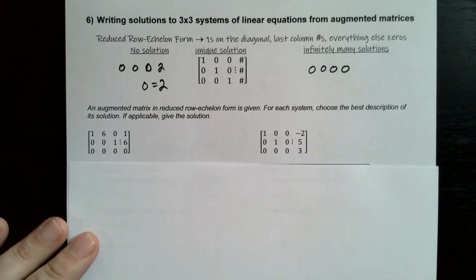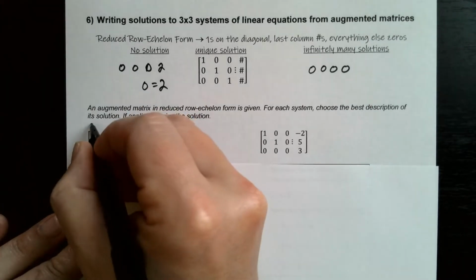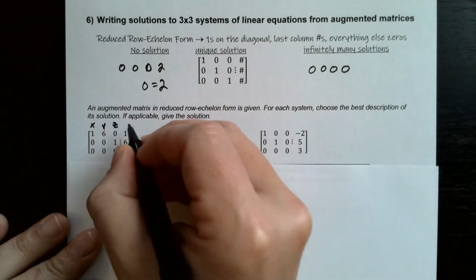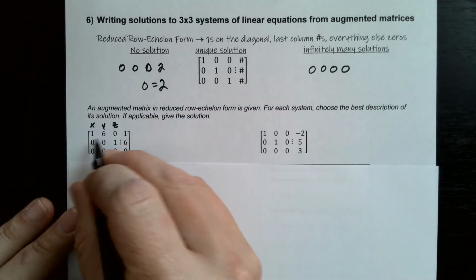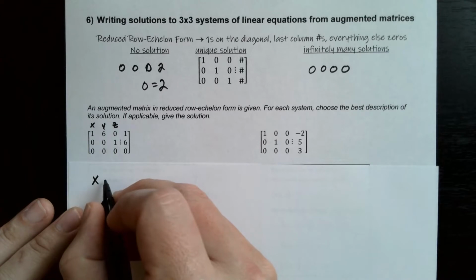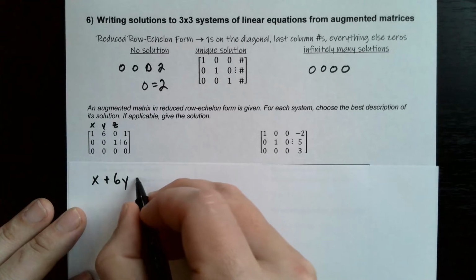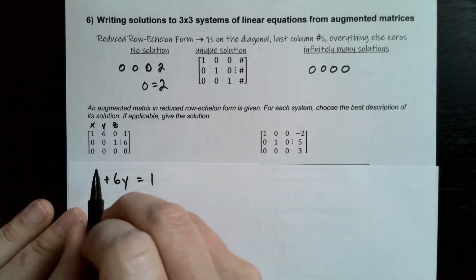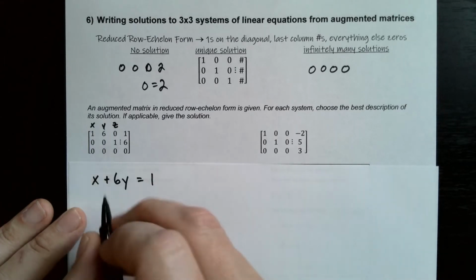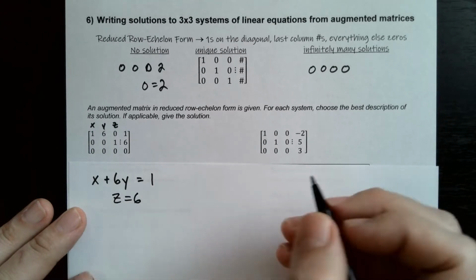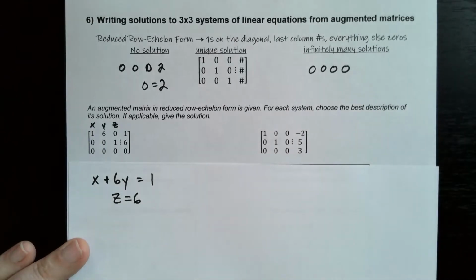For the first one here, we've got this 3x3 augmented matrix. This will be our x column, our y column, and our z column, and this will be where our answers are. This first row says 1x, or just x, plus 6y, there's no z because there's a 0 there, equals 1. Our second row, there's no x, there's no y, but there is a z. Z equals 6. And then the last one, 0 equals 0. So this is going to be one of the ones that's infinitely many solutions.